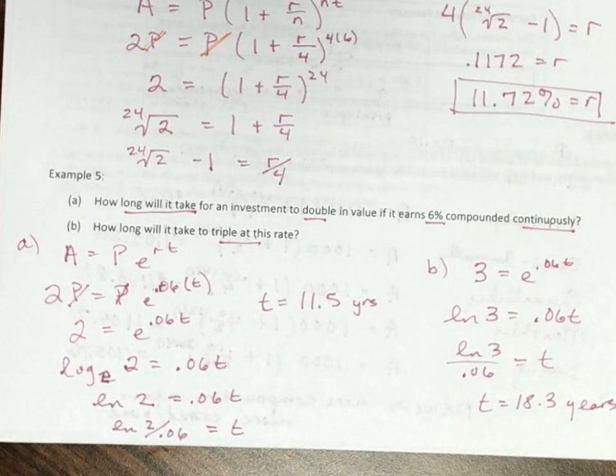That's all for our financial models. The next video will be unrestricted growth and decay.